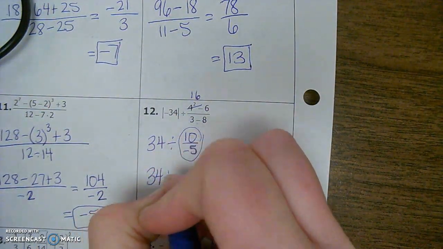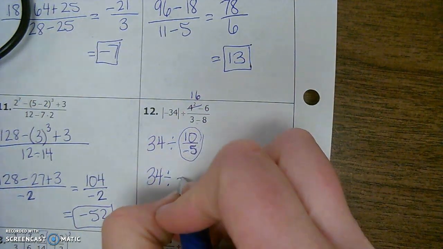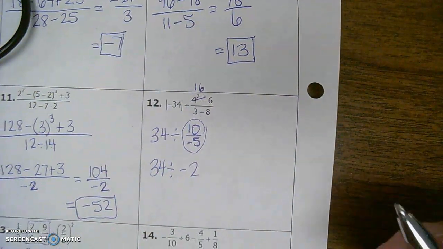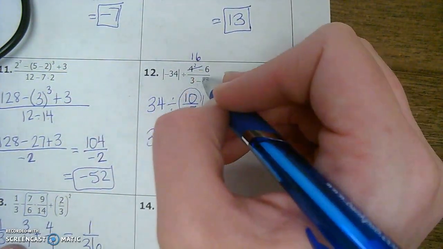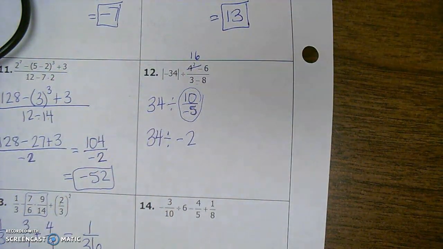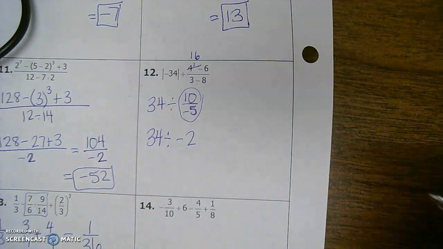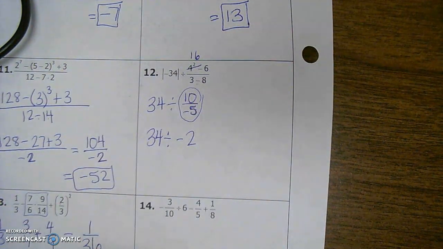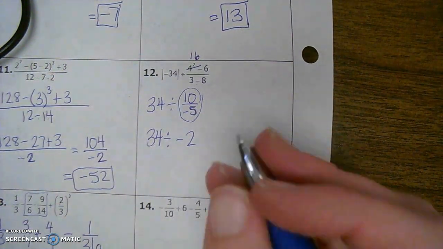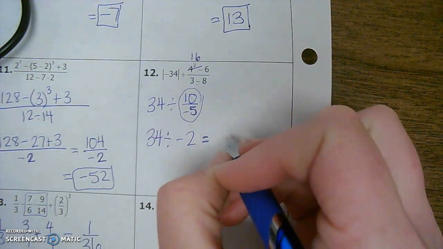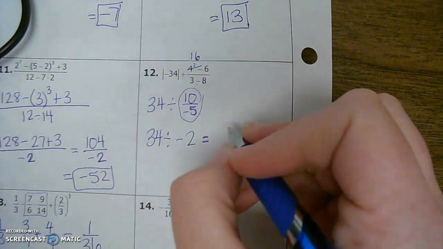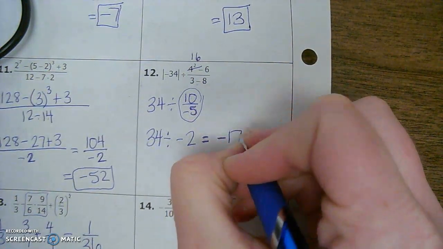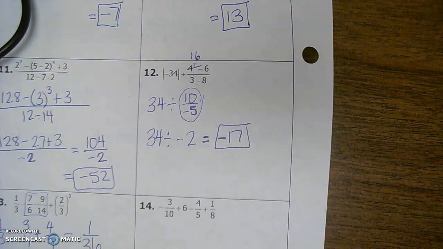34 divided by 10 divided by negative 5 is negative 2. Now, technically, those are both division, but this would have parentheses around it because it's that big fraction. So anytime you have that big fraction, you need to do that first before you do the big division. 34 divided by negative 2. Again, if you use the division sign, it will work. If you use the ABC button, you have to move that negative. So we should get negative 17 as our final answer.